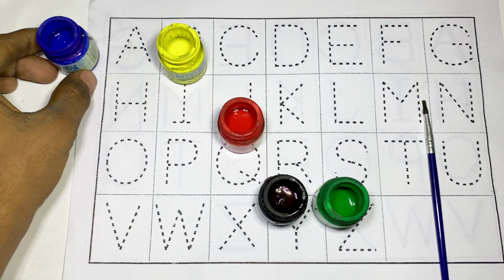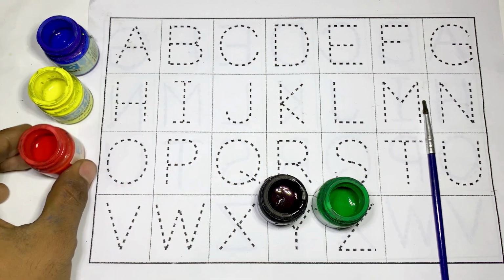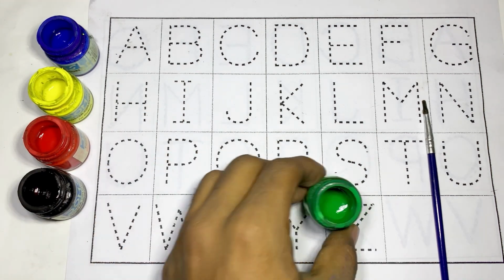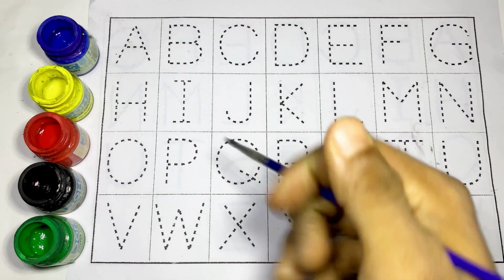Blue color, yellow color, red color, black color, and green color. Kids, now you draw alphabets.